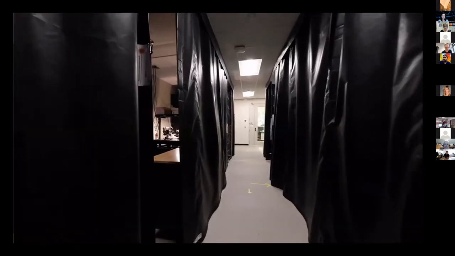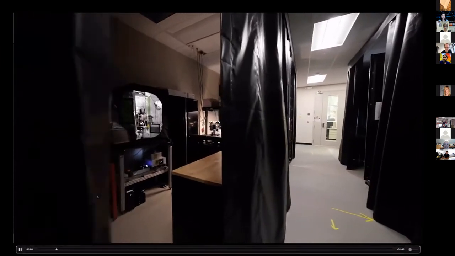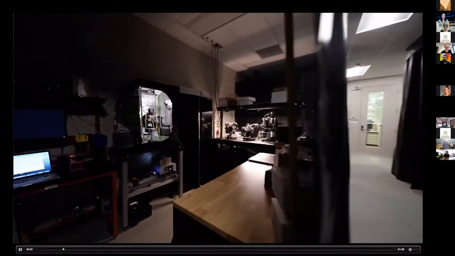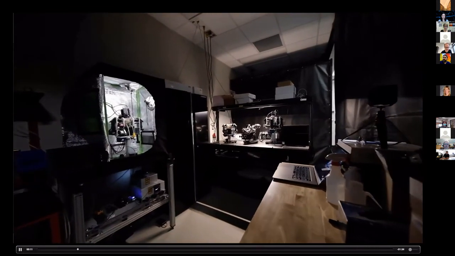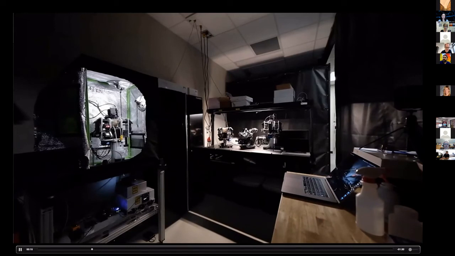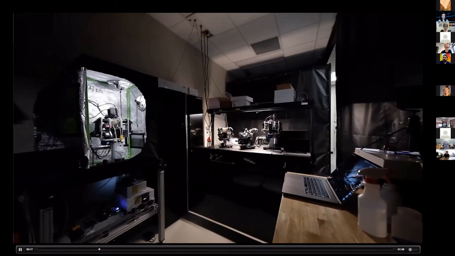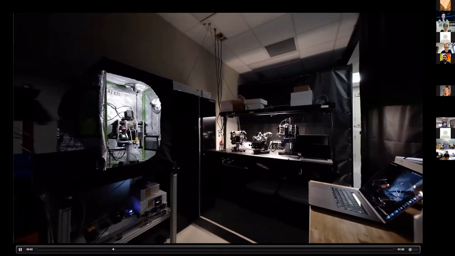So here's just a quick walk into the lab back in Madison. So you can see there's actually a total of 4 flamingos here in the lab. One is here on the left in a tent. So that helps to block the light and also for temperature control. And then there's 3 flamingos here on the right on one optical table.